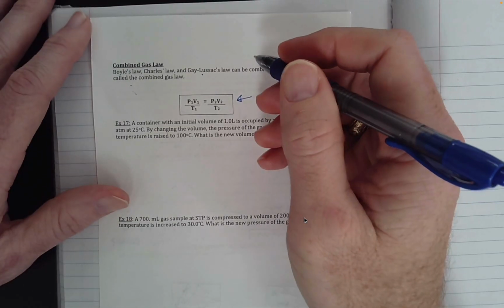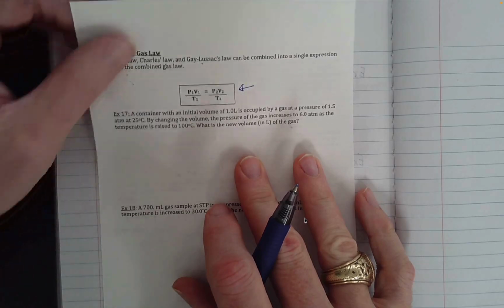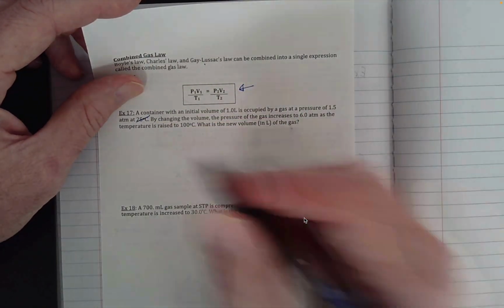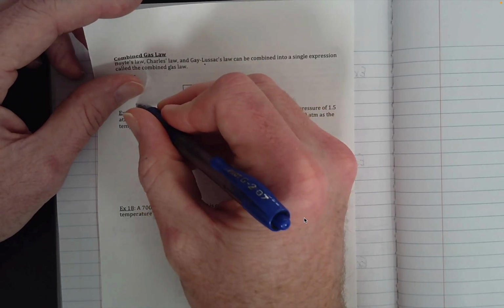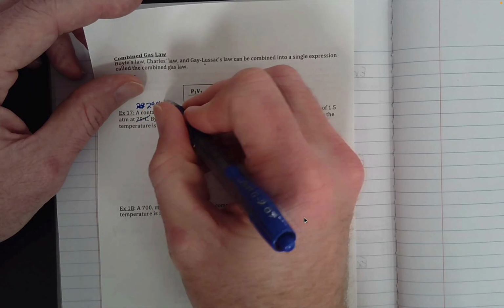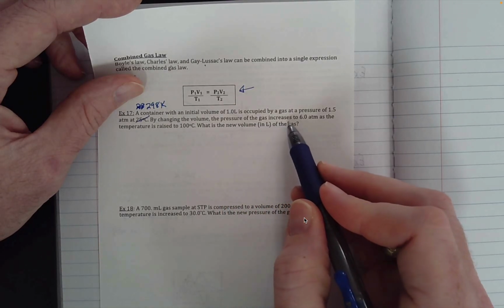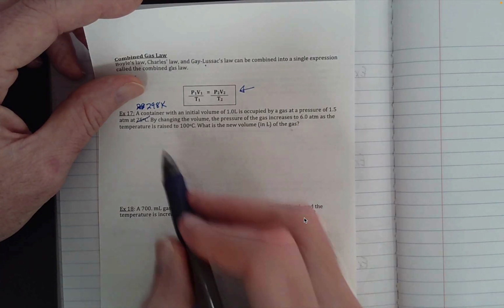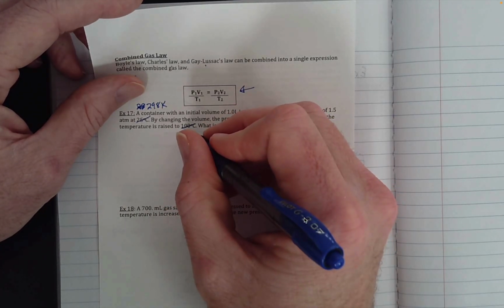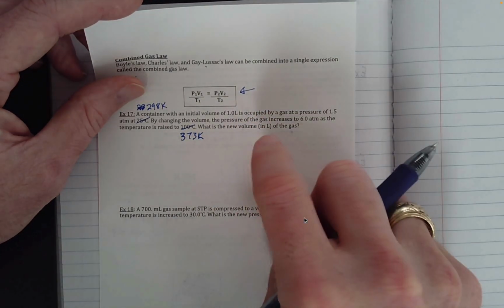All right. So a container with an initial volume of 1 liter is occupied by a gas at a pressure of 1.5 atmospheres and 25 degrees Celsius. So I'm going to say that that is 298 Kelvin. By changing the volume, the pressure of the gas increases to 6 atmospheres as the temperature is raised to 100 degrees Celsius, and that is 373 Kelvin. All right, what is the new volume?